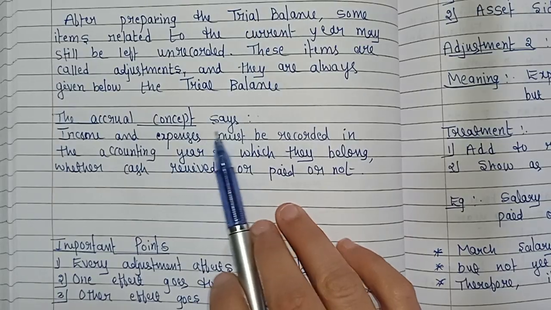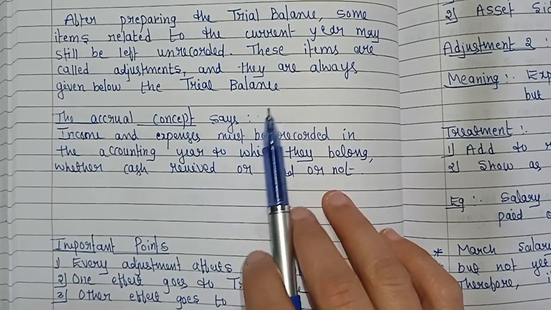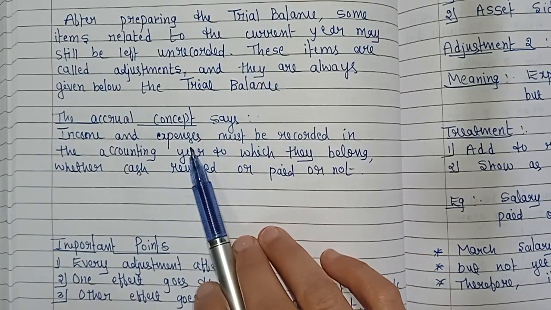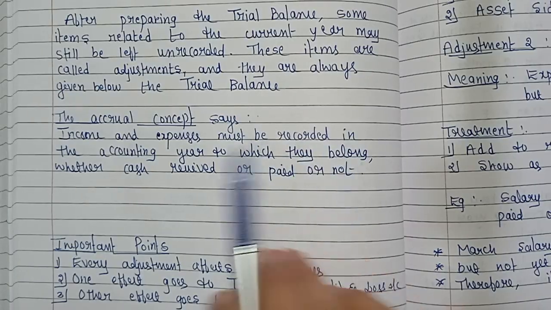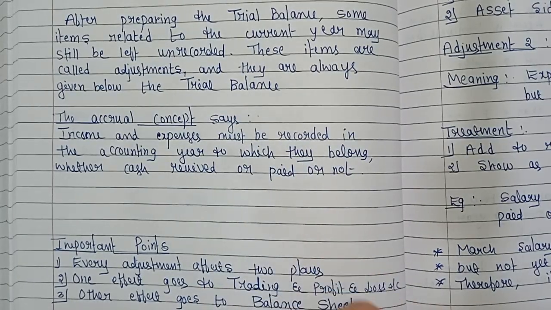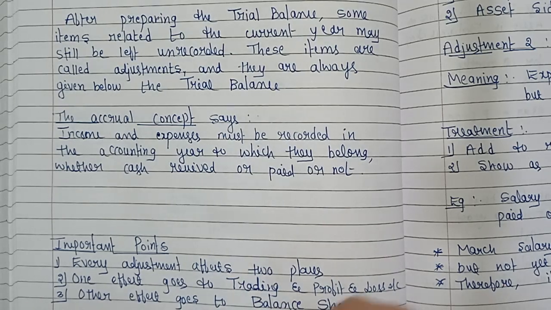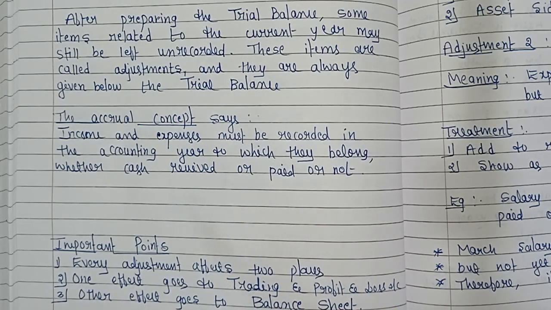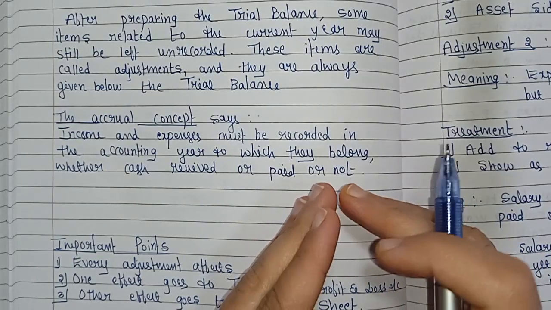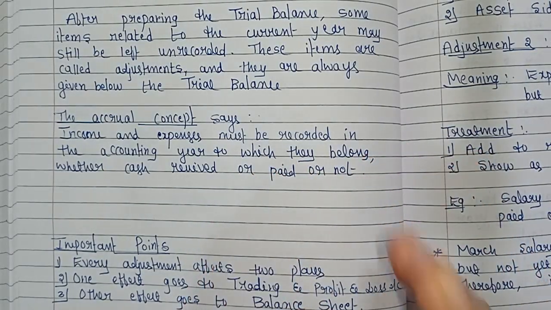The accrual concept of accounting. What it says: income and expenses must be recorded in the accounting year to which they belong, whether cash is received or paid or not. What the accrual concept says means these adjustments are made because of the accrual concept.